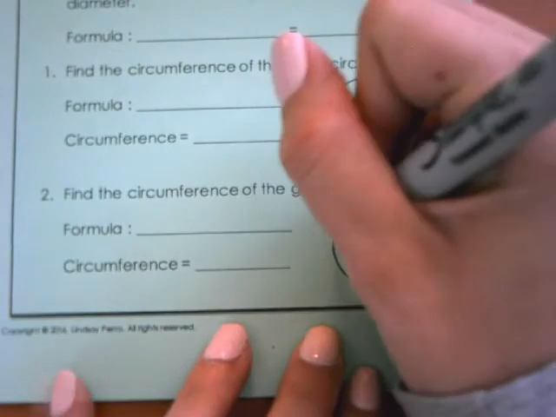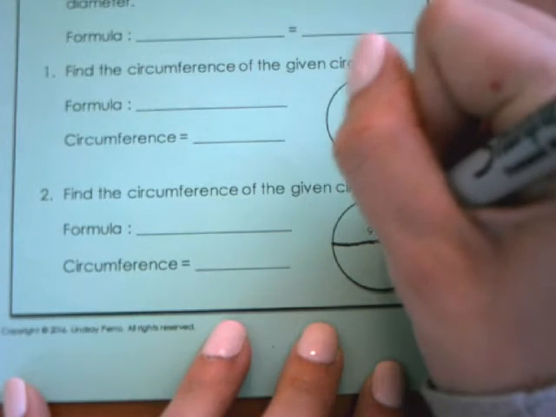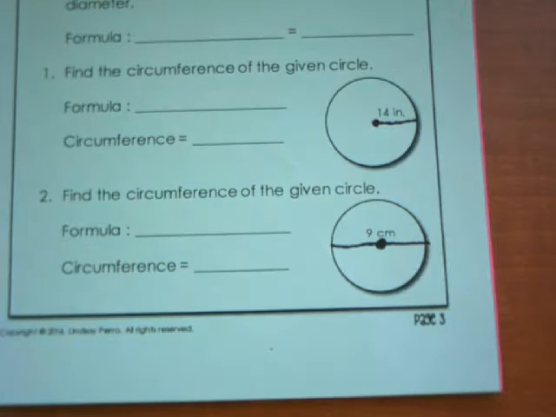The other goes from the outside of the circle to the other side, and it passes through the center. One of them is your radius, one of them is your diameter. Talk to your partner about which one you think is which. Go. This is the radius, and remember, radius is the length from the center to the side, so the diameter is the whole way across.